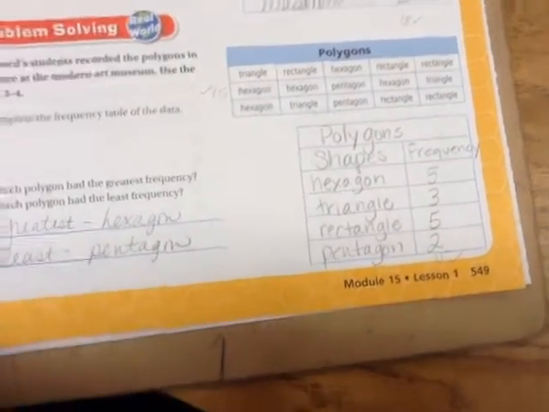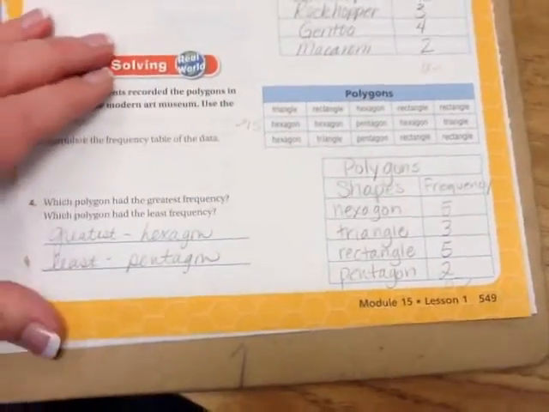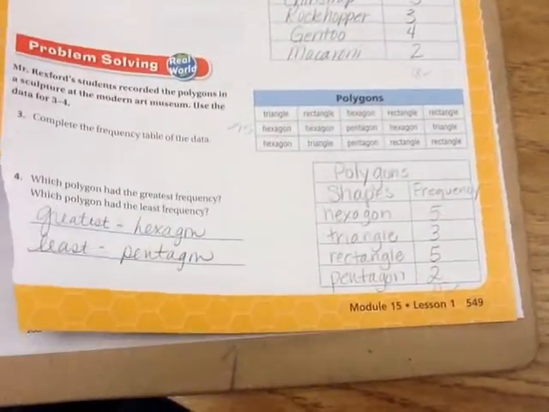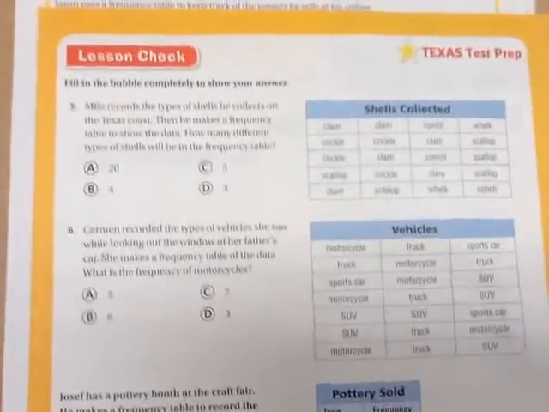So I know that my data has been moved over and completed with my frequency table. All right, so let's go ahead and look at the word problems on the back. These questions are right here.